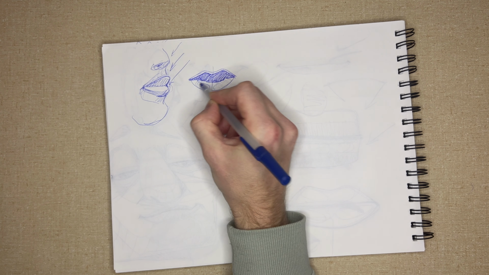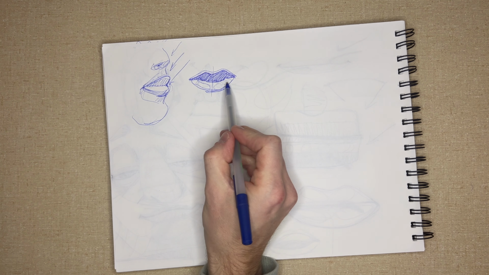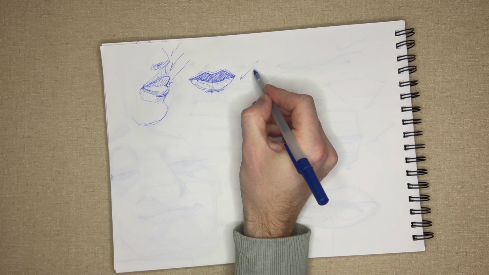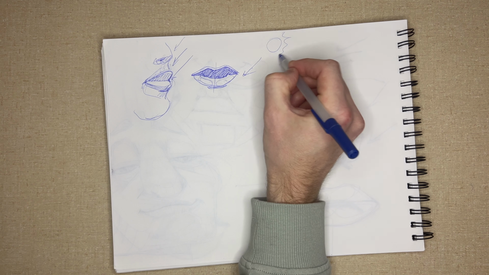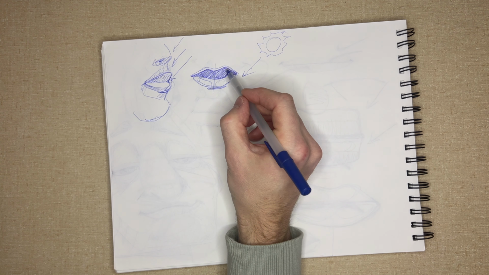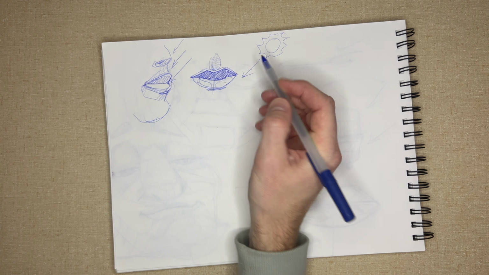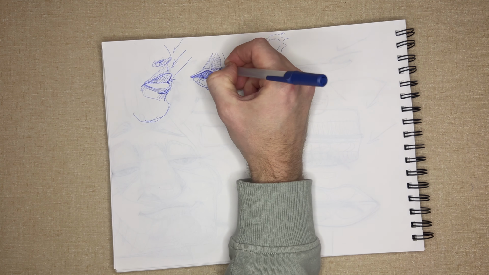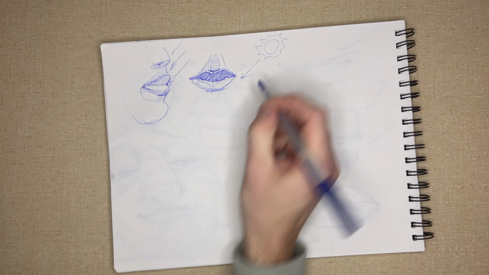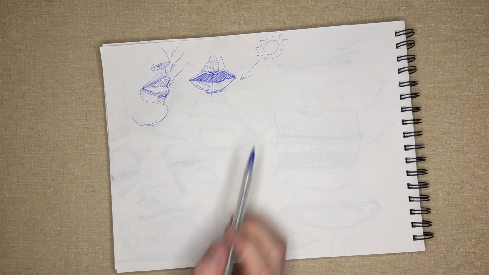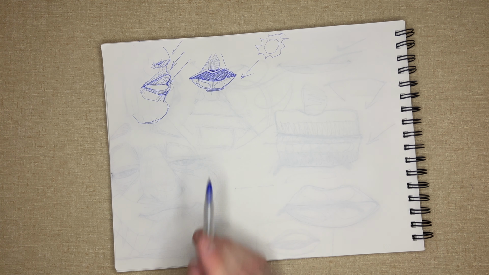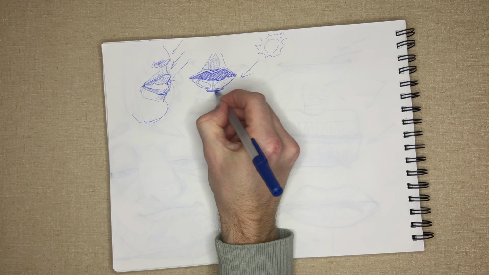And then you have that philtrum that I was talking about. It's almost like there's the Cupid's bow. There's almost a really thin sliver that's a highlight there. Sometimes. Oftentimes.